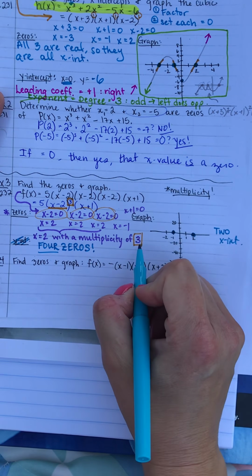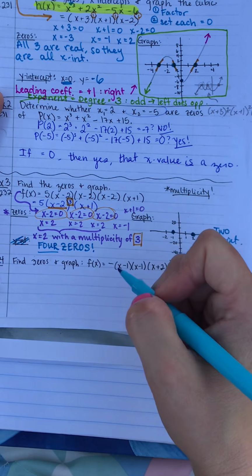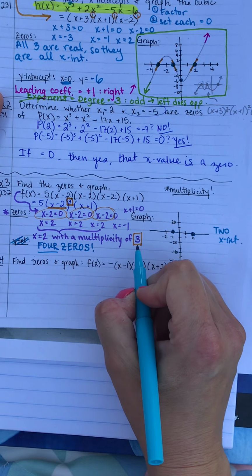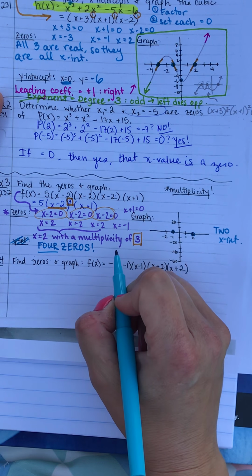So what is this multiplicity of 3? How does this affect your graph? Well, since that is odd, your graph will cross at 2.